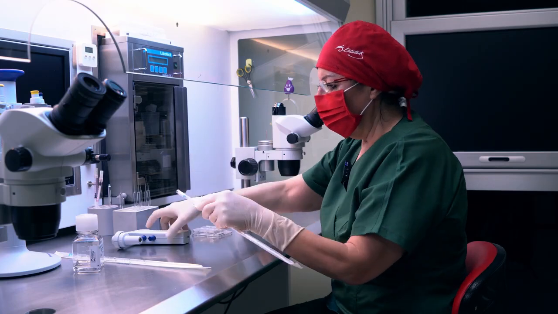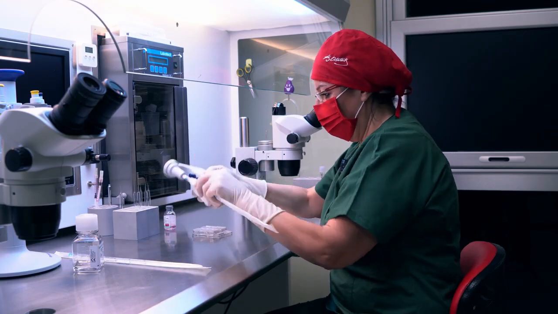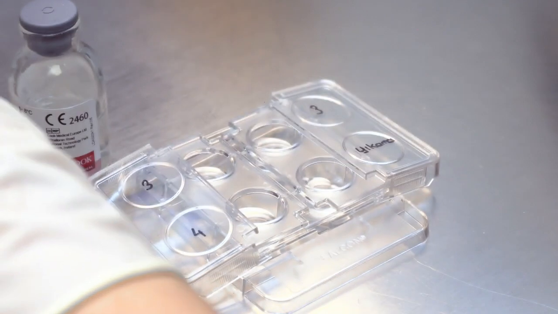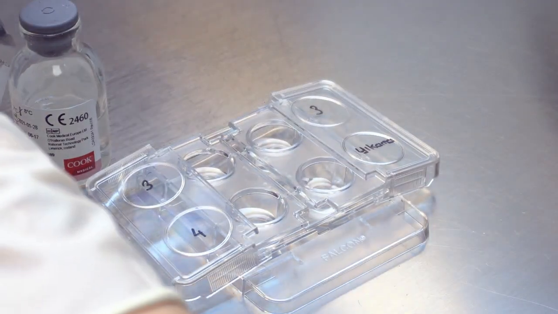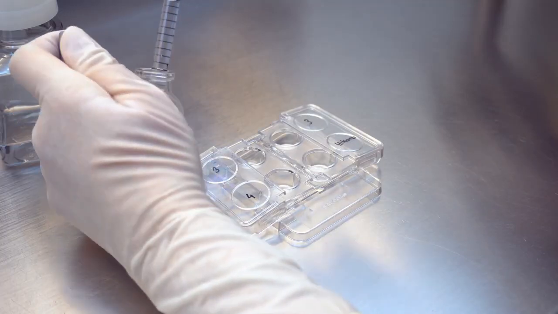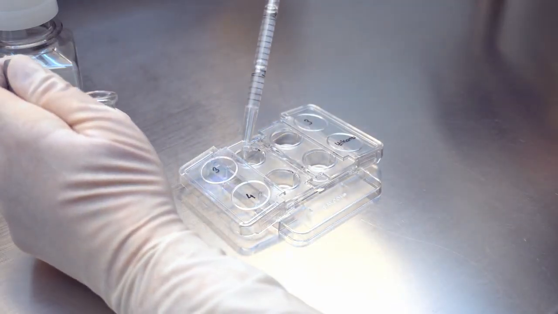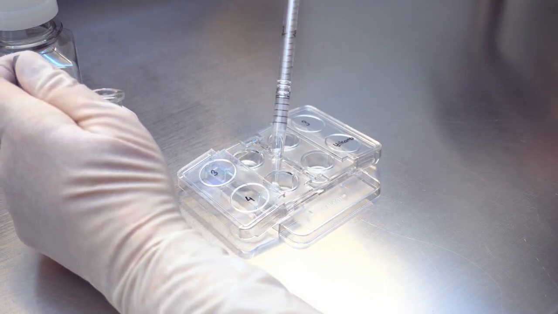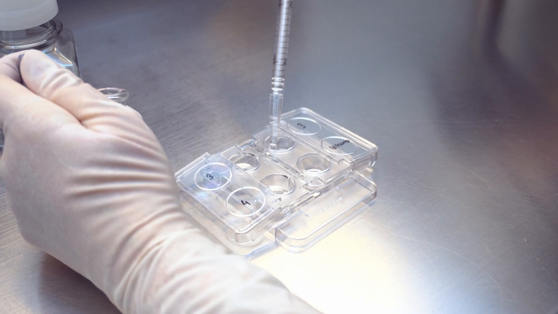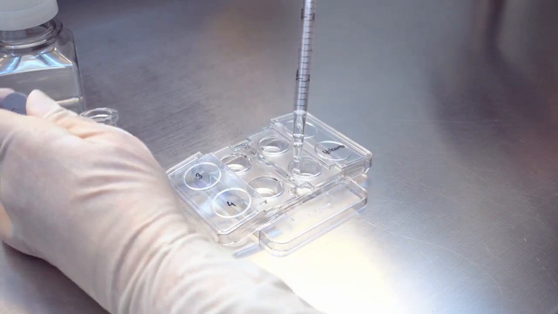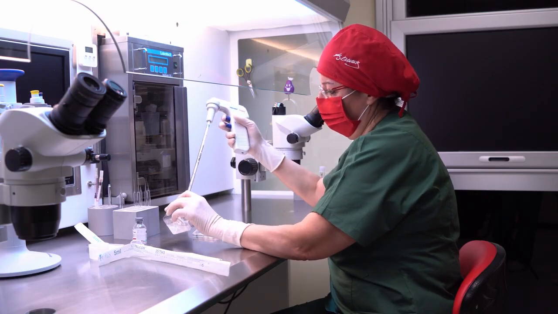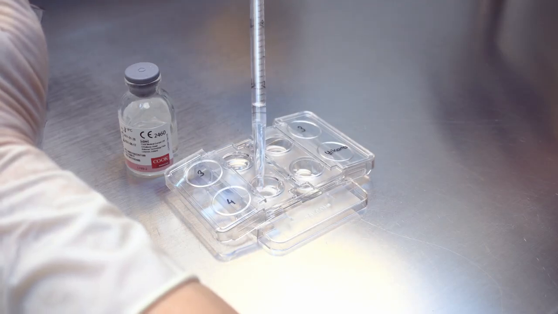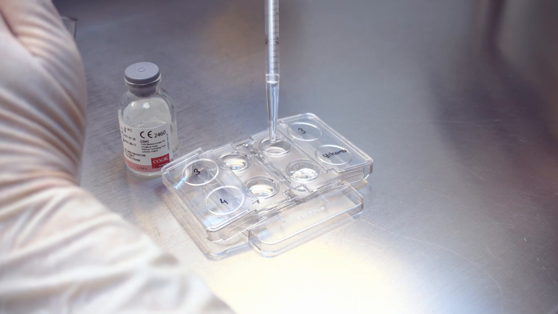A sufficient number of 4-well culture dishes are prepared the day before oocyte retrieval. Each well is filled with 0.5 milliliters of fertilization medium. Afterwards, each well is covered with a layer of 0.3 to 0.4 milliliters of mineral oil.